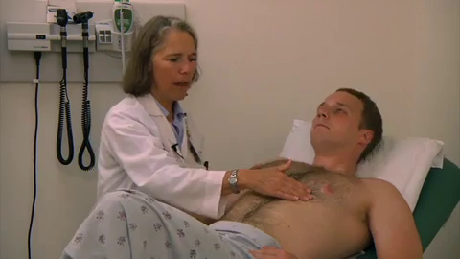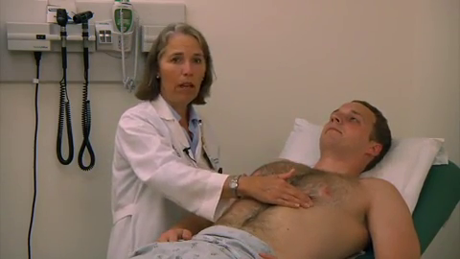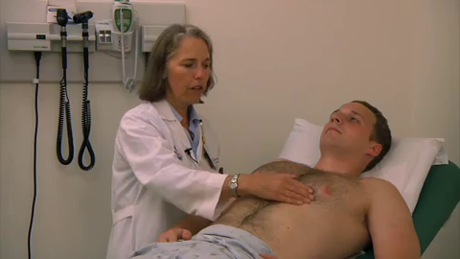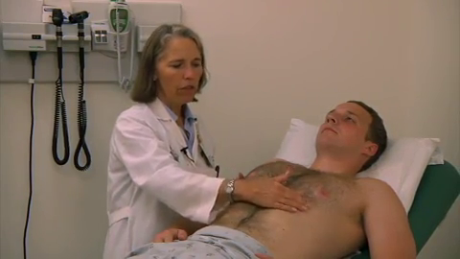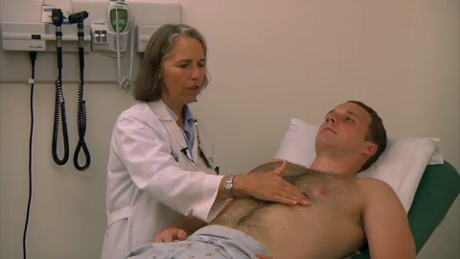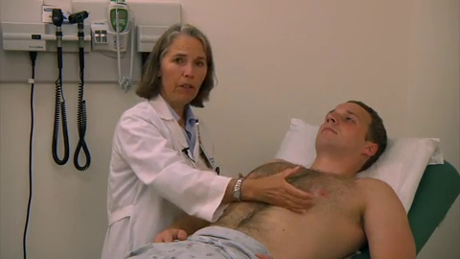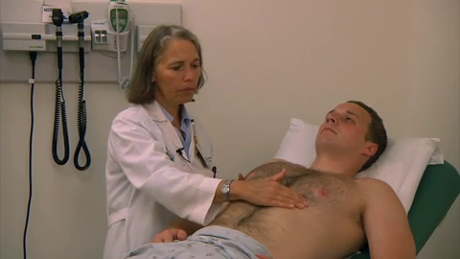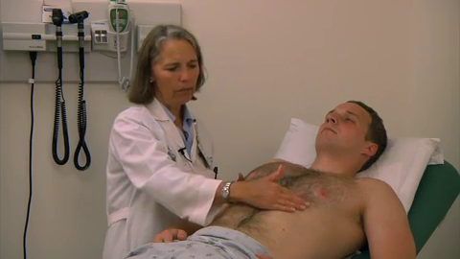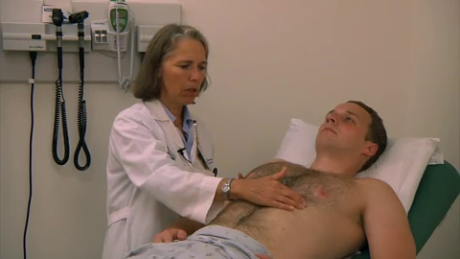So that's the point of maximal impulse. As I said, about 25% of the time you won't be able to feel it. Generally what you're going to feel is about the size of the end of your thumb. If it's much bigger than that, they might have a dilated heart or heart failure. But generally it's between a nickel and a quarter in size.